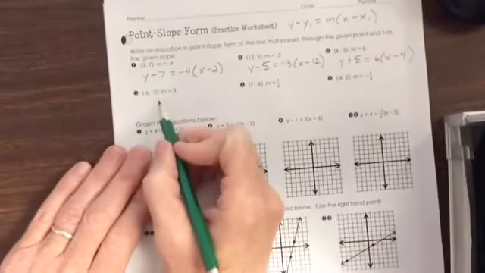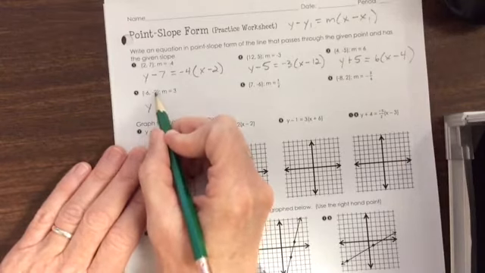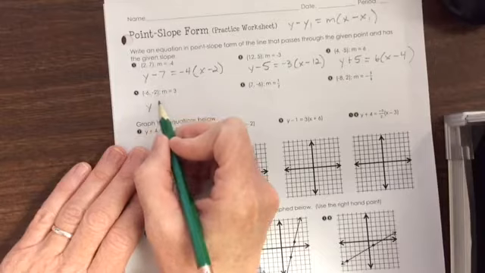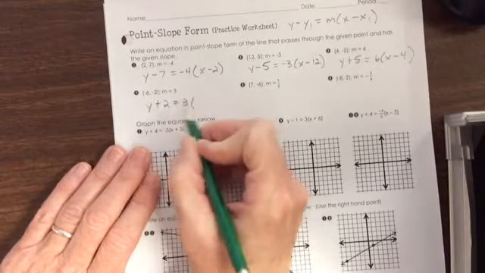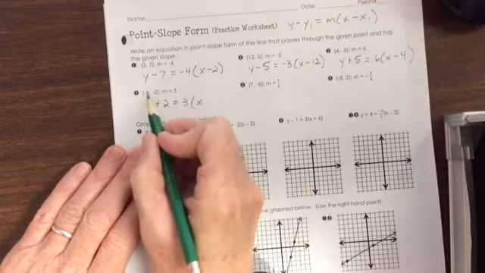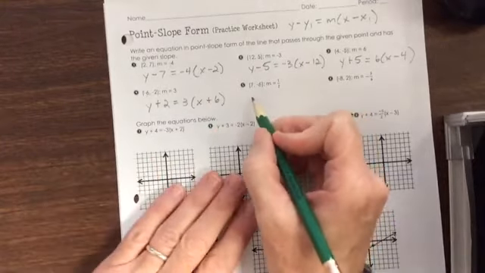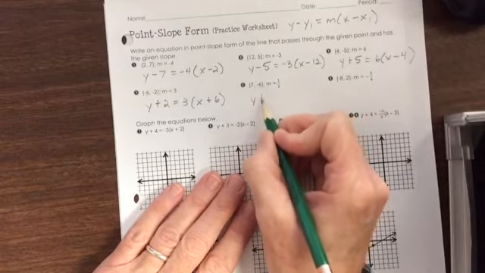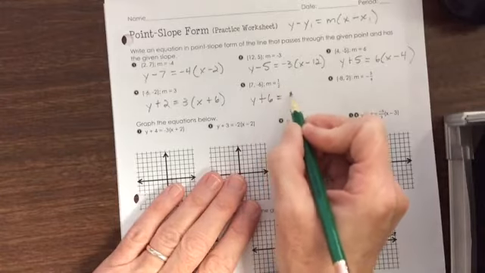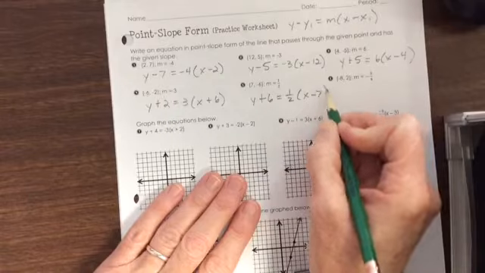Okay, let's do the next row. We have y, subtracting a negative 2 will make it a positive 2, equals 3 times x, subtracting a negative 6 will turn it to positive plus 6. Next one, we have y subtracting a negative gives you a positive plus 6 equals 1/2 times x minus 7.